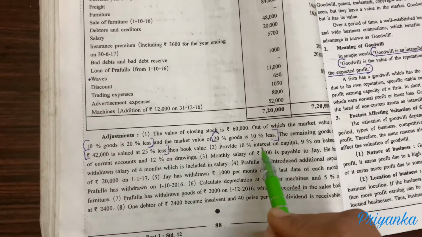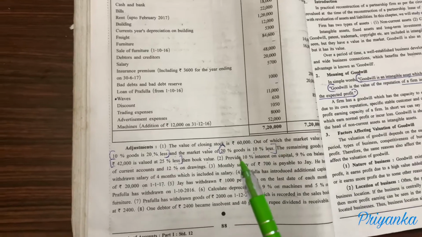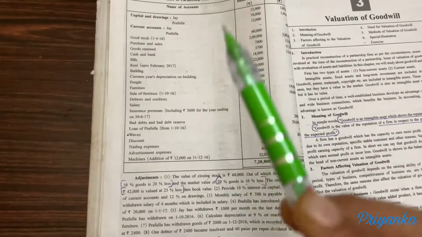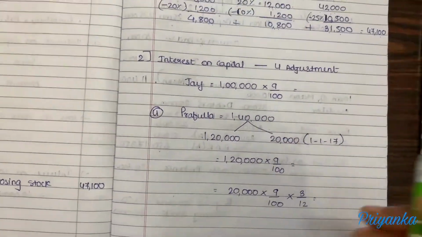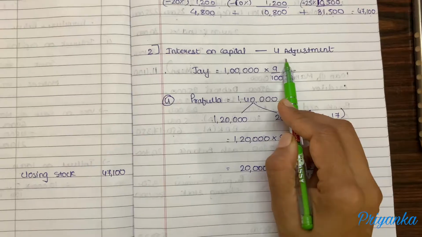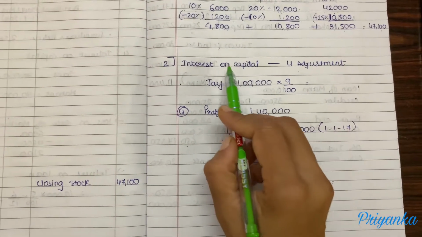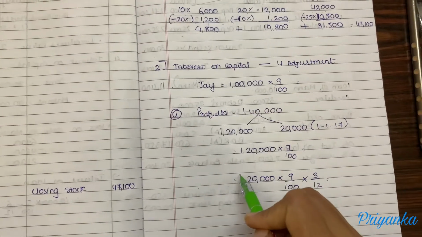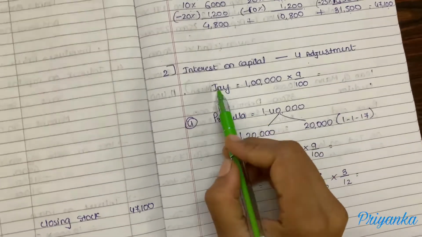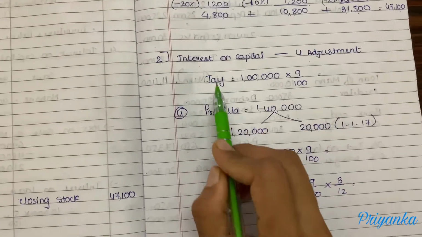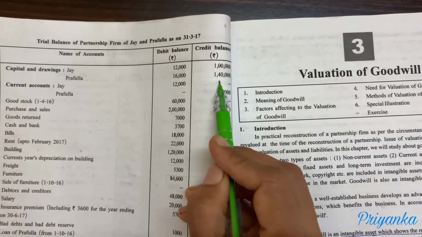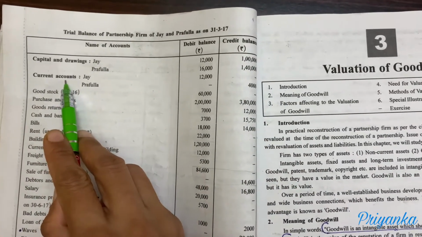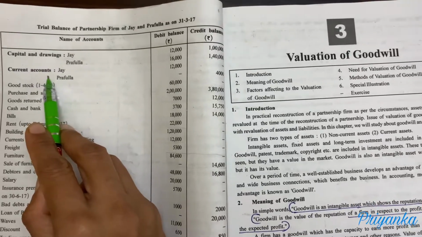Now, as it is interrelated, before you start any question of final accounts, please read the whole question from the trial balance till the adjustments. Here I have written the calculation with the adjustment number. As it is interrelated, we can't directly jump to the second adjustment and start our calculation. Otherwise, it will all get mixed up. So here I have started with the interest on capital, where I have written the partners' names. As we can see, the partners' capital is 1 lakh and 1,40,000. Don't forget, it is the current account, so we are going to prepare the current account in this question.